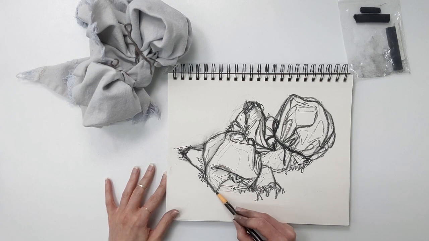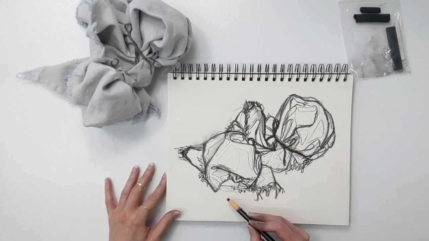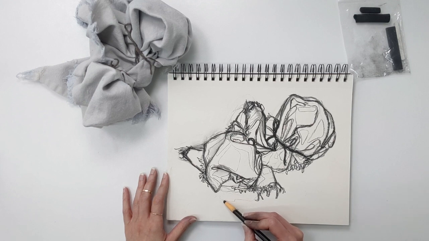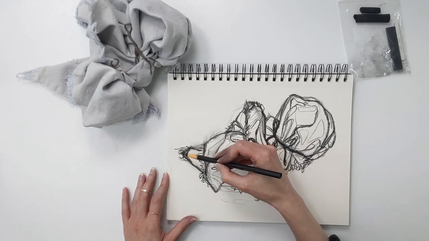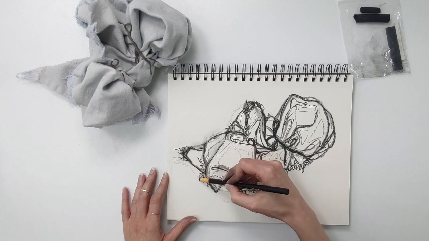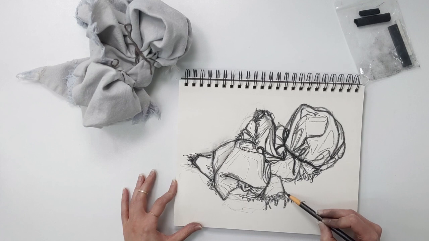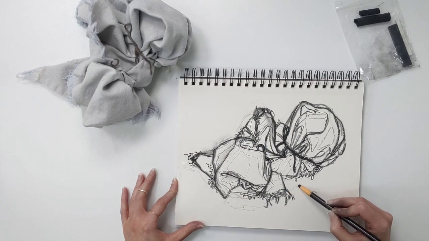So I see some of it down here. And it actually is a bit of a double shadow because I have fluorescent lighting in here and the lighting is coming from multiple directions. So I'm going to draw in both of those shapes I see. I see some here. I see some here.